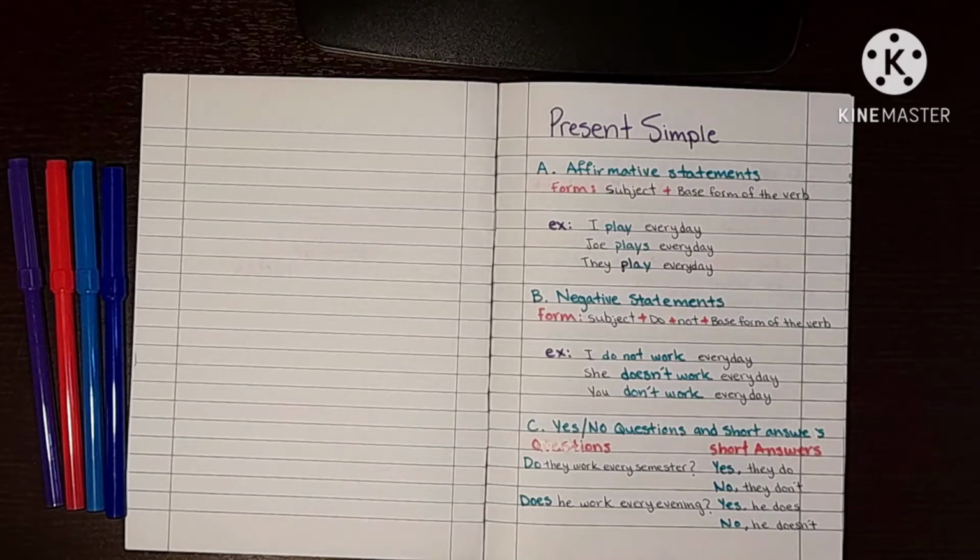Okay, the form of the affirmative statement is the subject plus the base form of the verb. So the subject could be a noun, and it could be a pronoun. So I might say a name like John, Jill, any name, or I could say I, they, he, she, it. All these are accepted as subjects. So the subject plus base form of the verb.